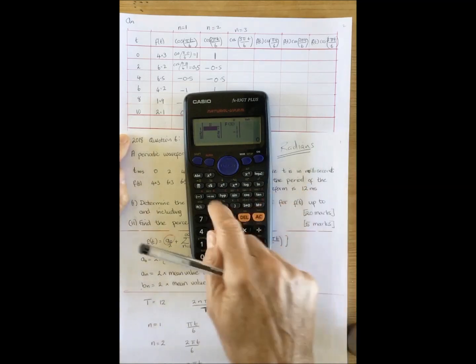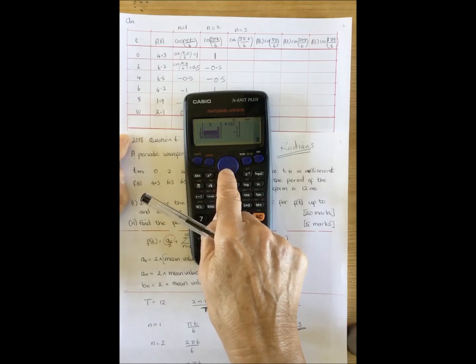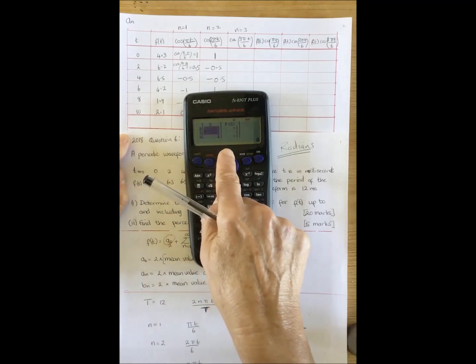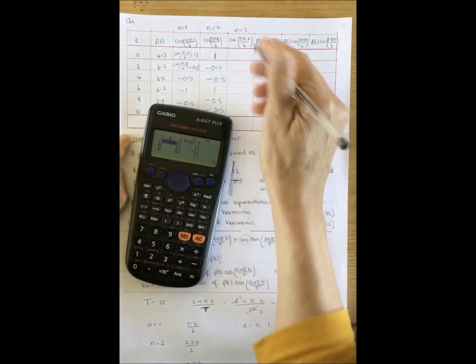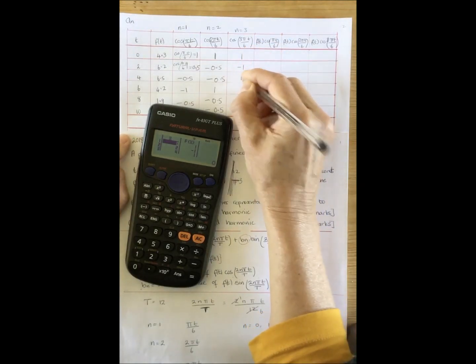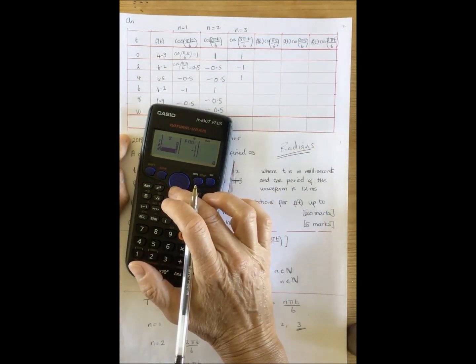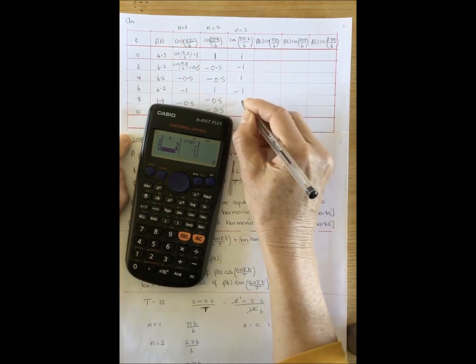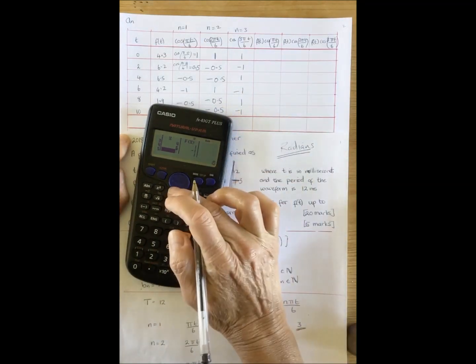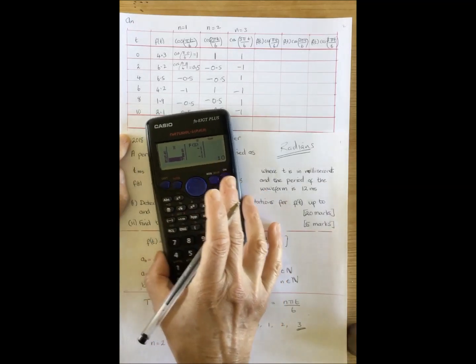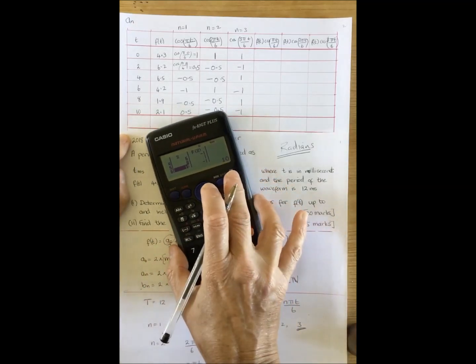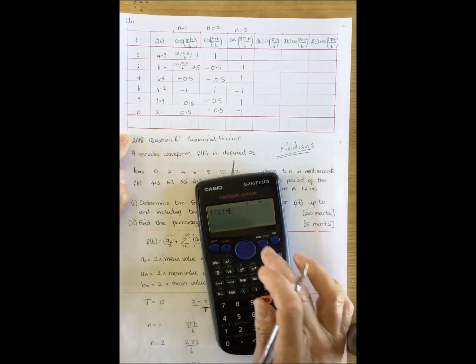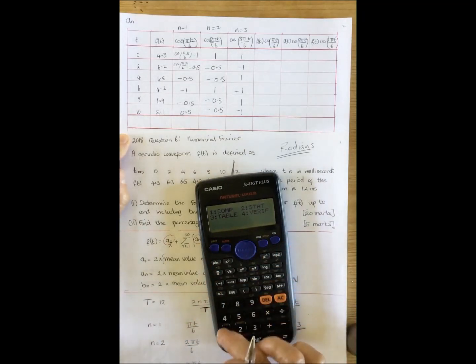And our values are 1, minus 1, 1, minus 1, 1. It just goes 1, minus 1, 1, minus 1, 1, minus 1, 1, minus 1, and finishes on minus 1. That's it. So now all we have to do now is multiply. I'll go out of the fx, go back into compute, 1.